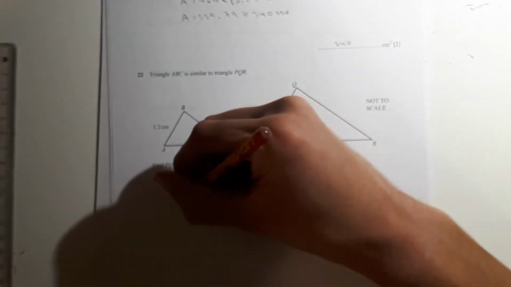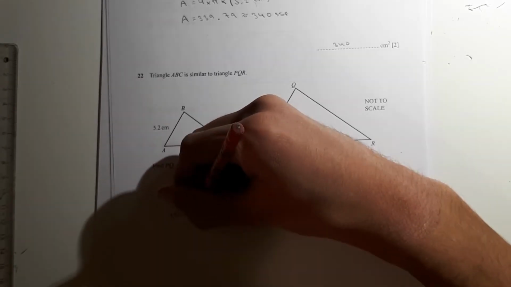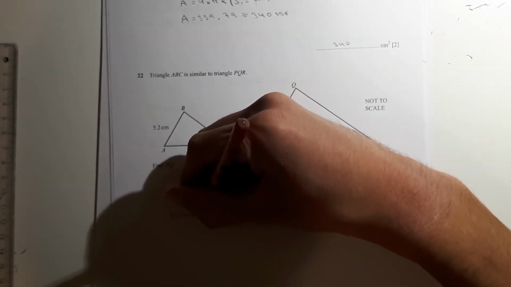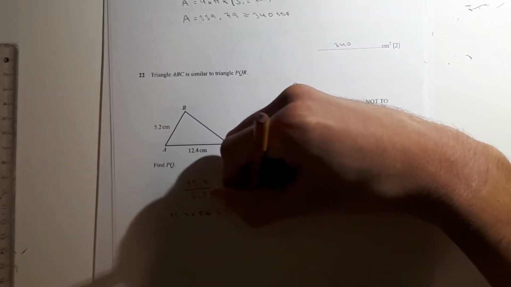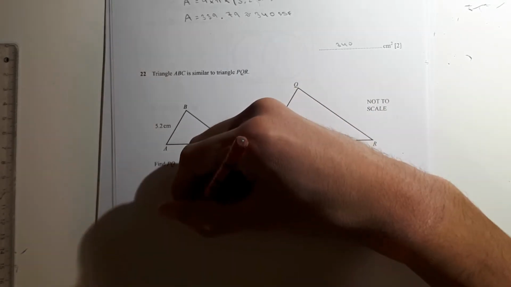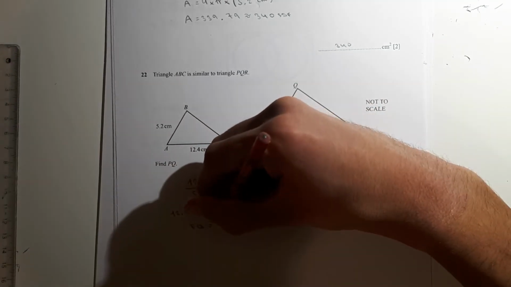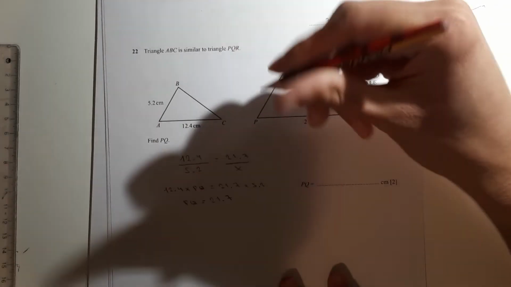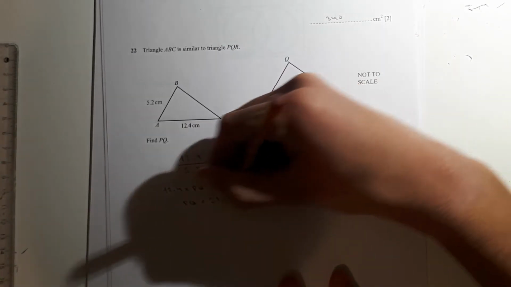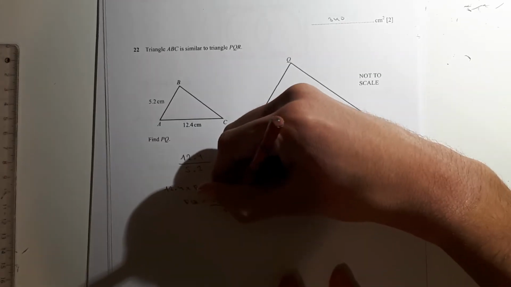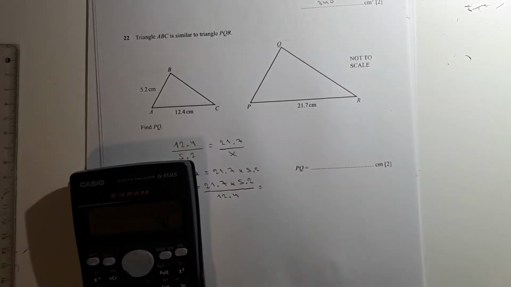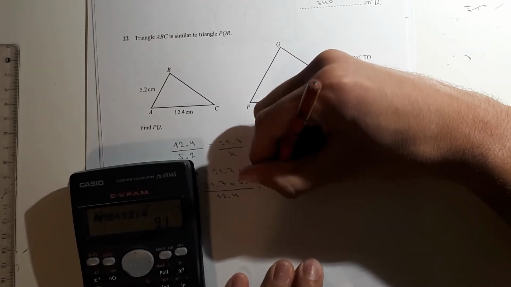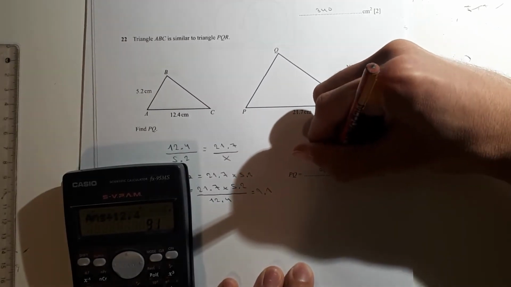Now we have to make 12.4 multiplied by PQ, and 21.7 multiplied by 5.2. PQ is equal to 21.7 multiplied by 5.2 divided by 12.4, and this gives us 9.1 centimeters.